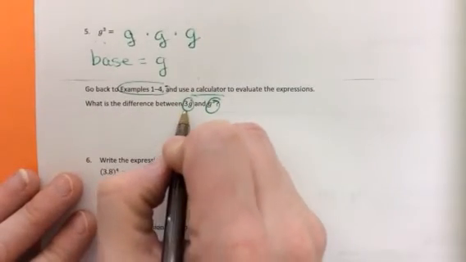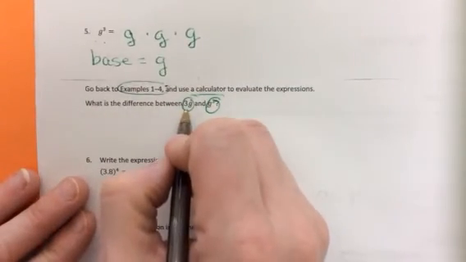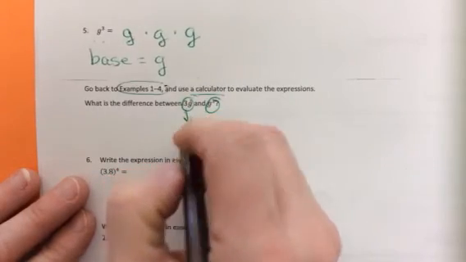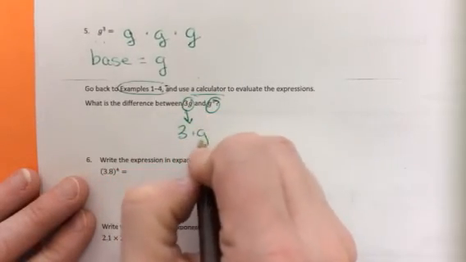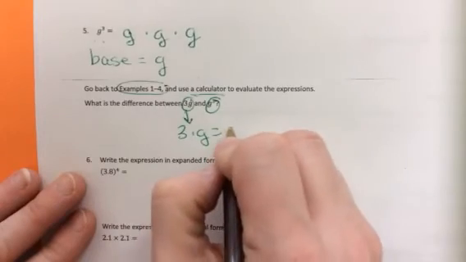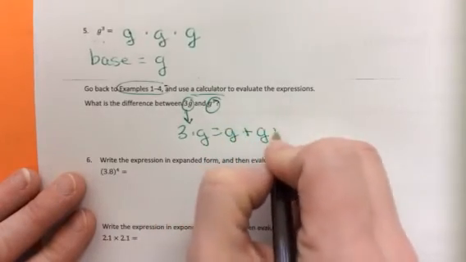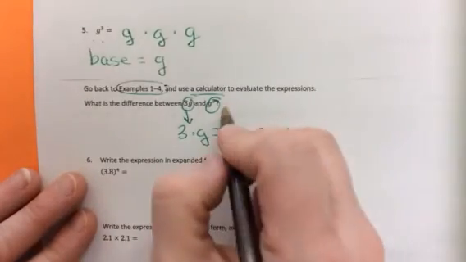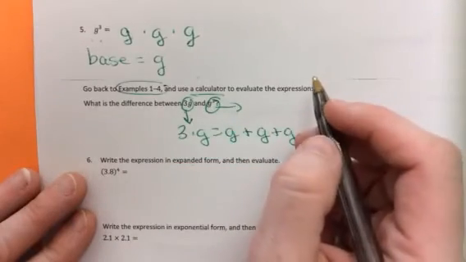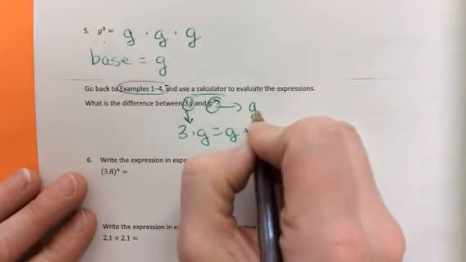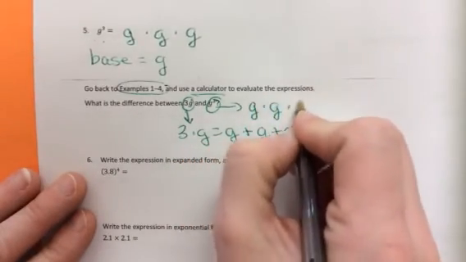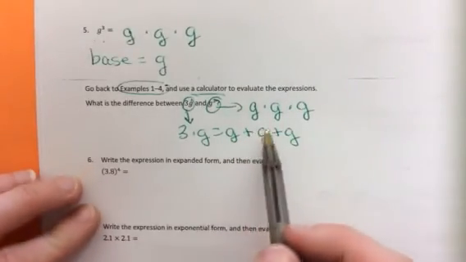This has to do with yesterday's lesson in lesson 3. 3 times g can be written as repeated addition, g plus g plus g, where g to the 3rd power is repeated multiplication, g times g times g. There is a big difference between the two.